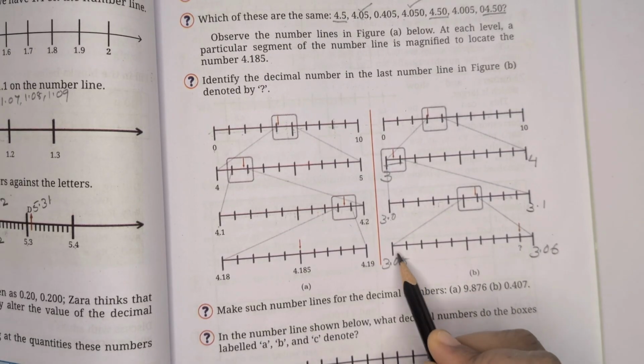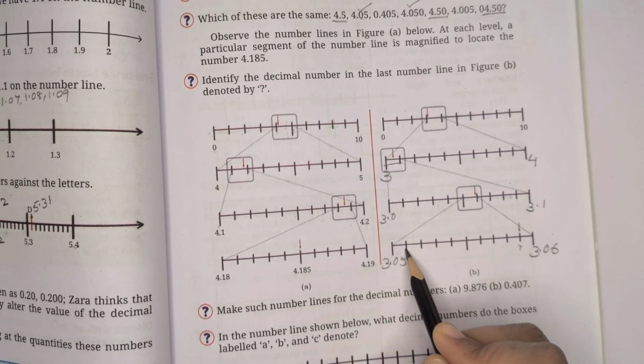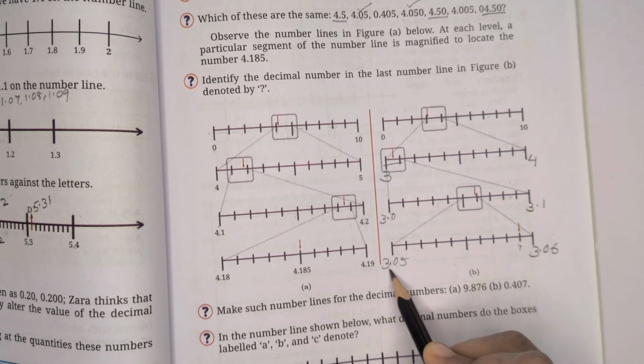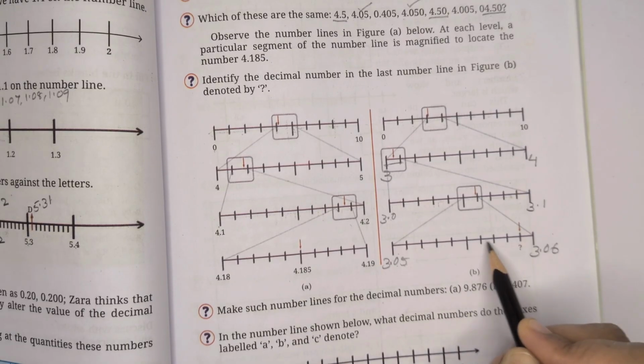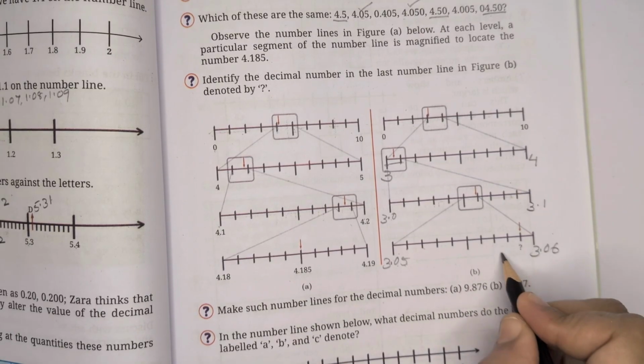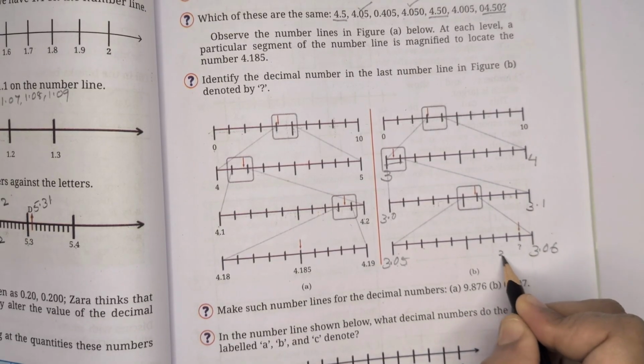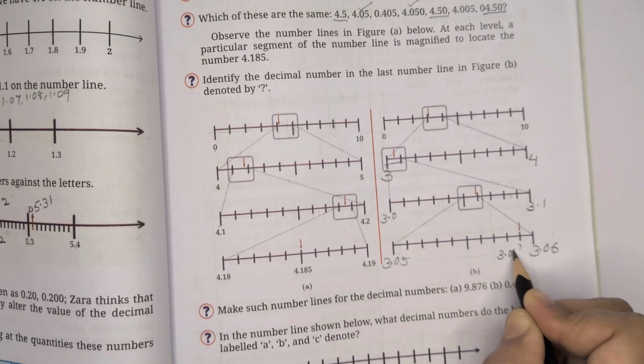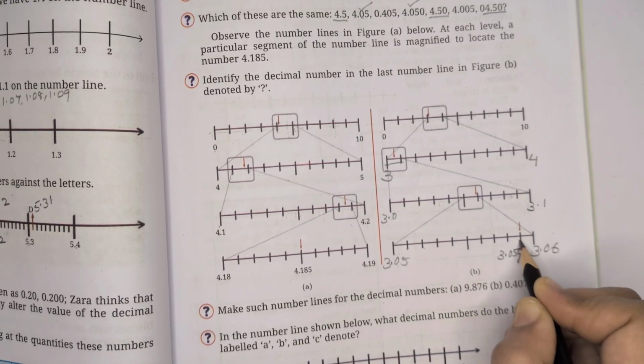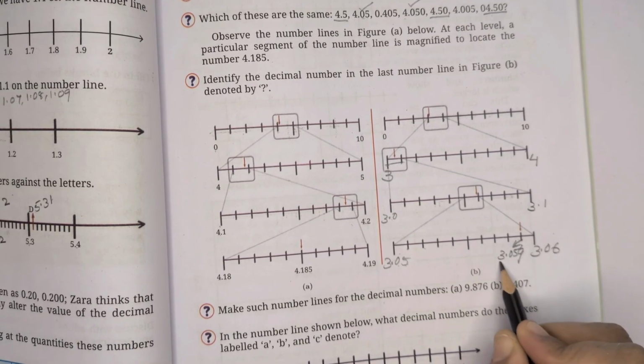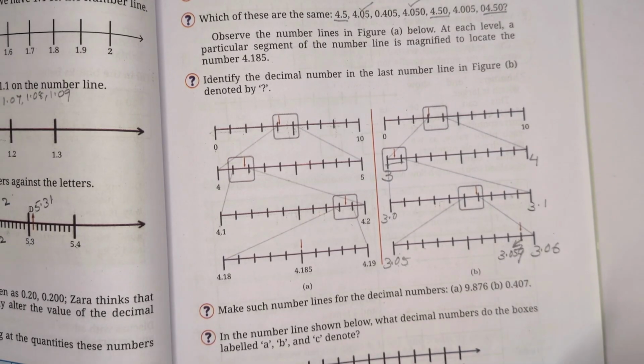So this will come 3.051, 3.052, 3.053 like that way. Here it is coming 3.059. This representing 3.059.